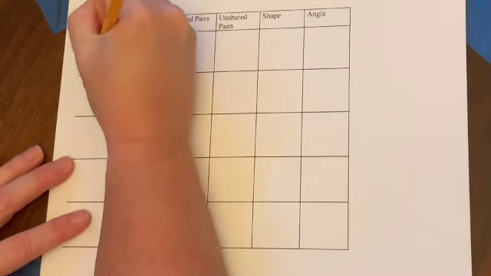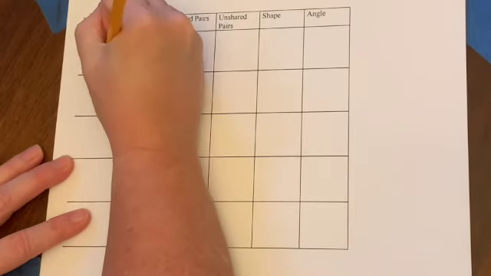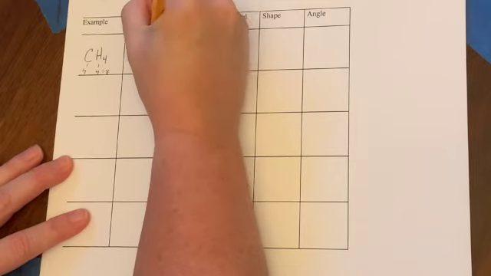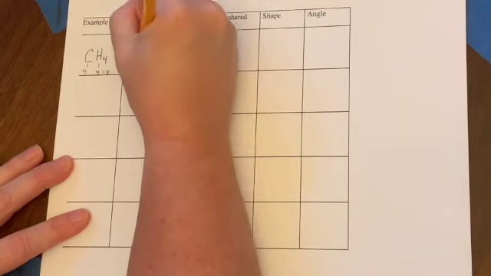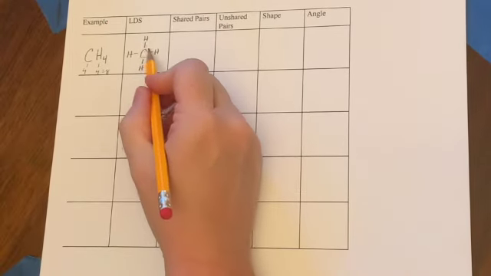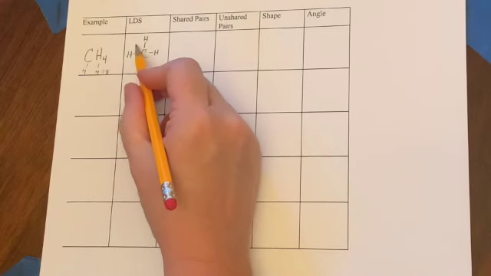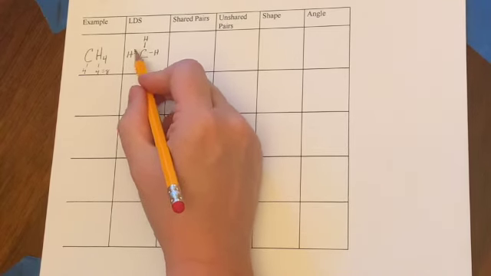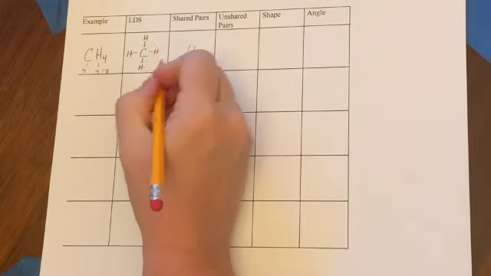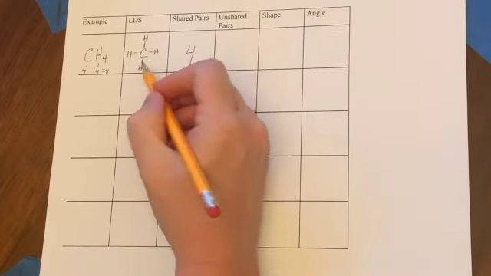I'd like you to pause the video and go ahead and do the Lewis dot structure for this. You should have found carbon has 4, and then we have 4 hydrogens, so we're dealing with a total of 8. I'm going through these pretty quickly because we've done this before. There's our Lewis dot structure. Now to determine the shape, I am going to look at the central atom. How many shared pairs around the central atom? Well, it's 1, 2, 3, 4. There are 4 shared pairs around the central atom, and there aren't any unshared pairs at all.